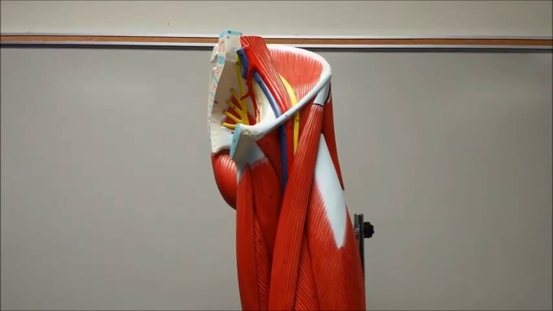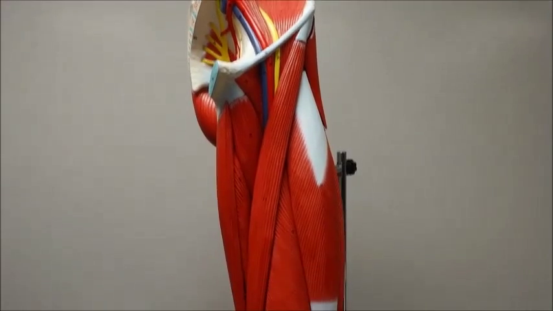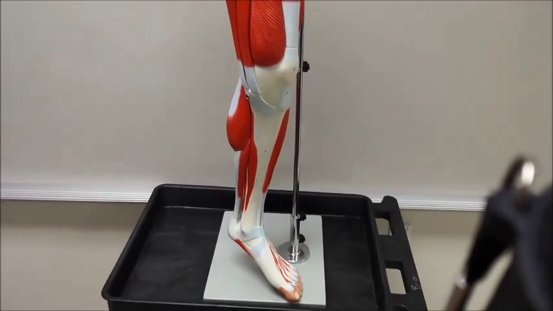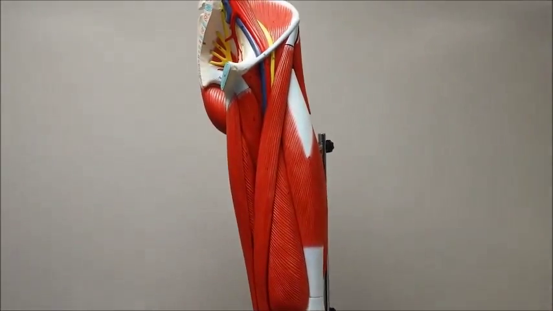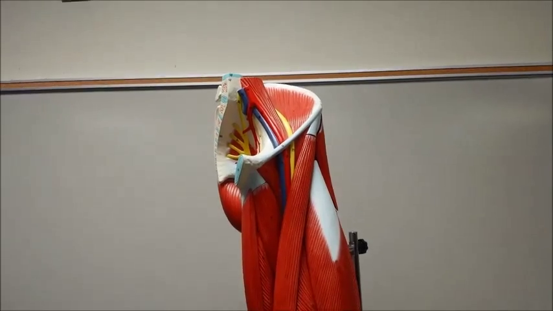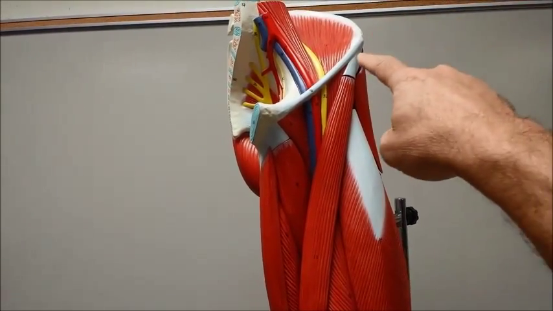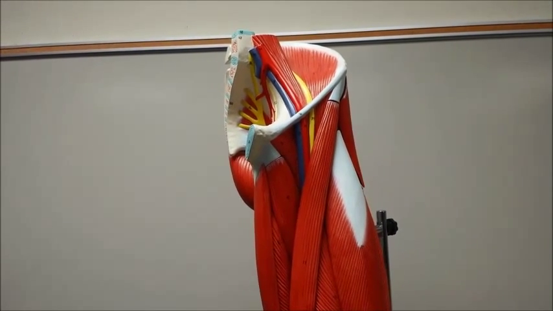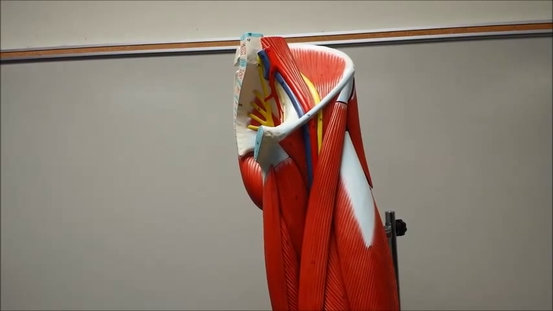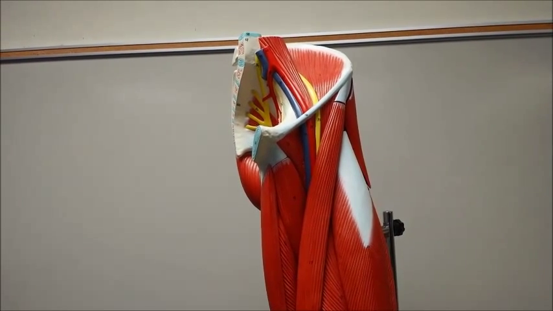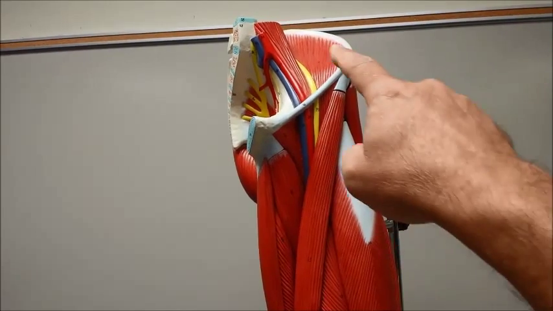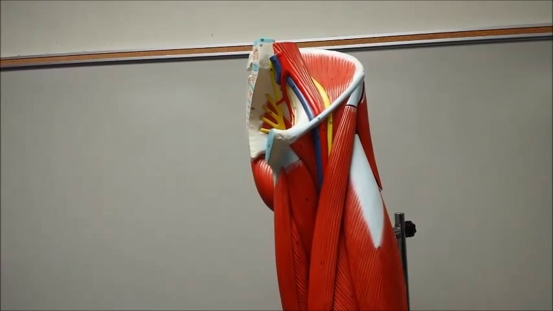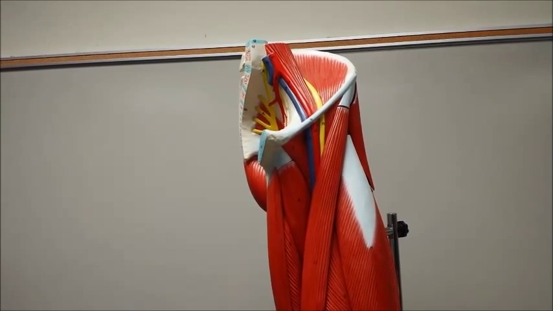It's time to take a look at some of the superficial muscles of the thigh. So I'm going to start from the hip and move down toward the foot. In the pelvic region is the iliacus right here, and the iliacus has its origin on the crest of the ilium, inserts down into the femur area and acts as a flexor of the hip. Also right beside it is the psoas major. It's also a hip flexor, trunk flexor, thigh flexor, however you want to look at it.